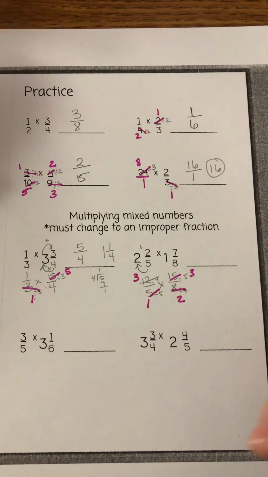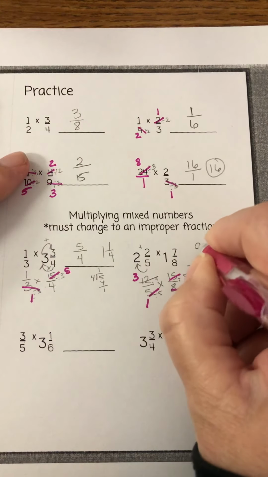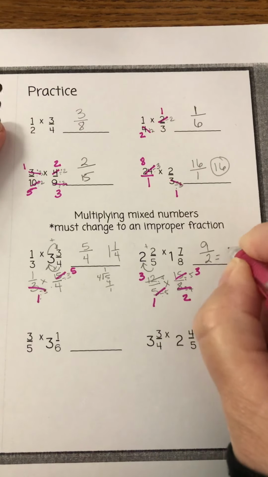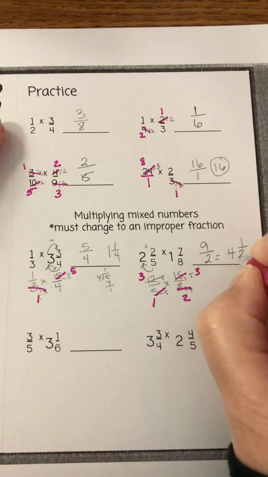So now multiply together. 3 times 3 is 9. 1 times 2 is 2. And when you simplify, it's 4 1/2.